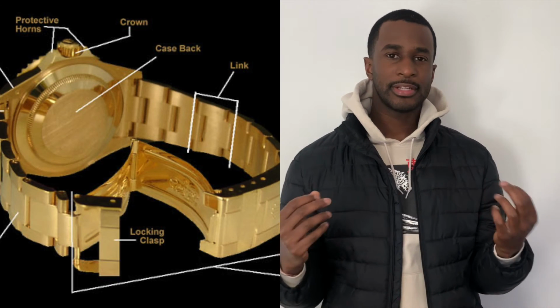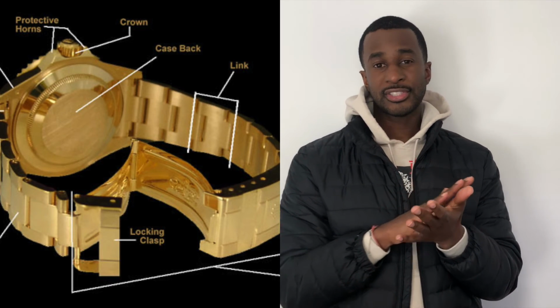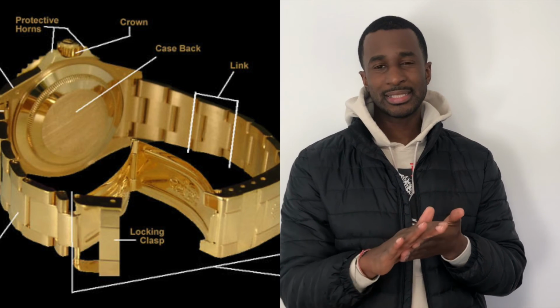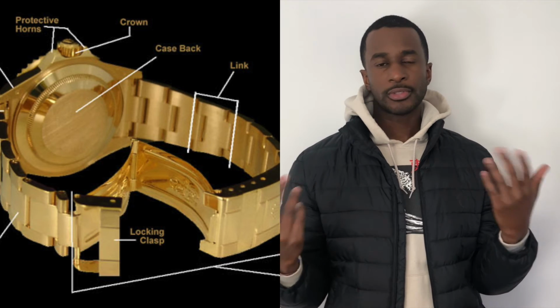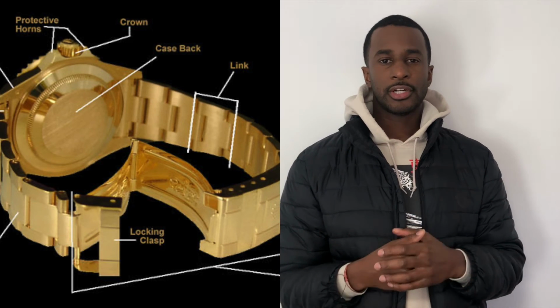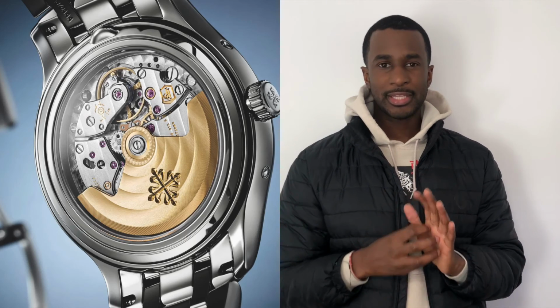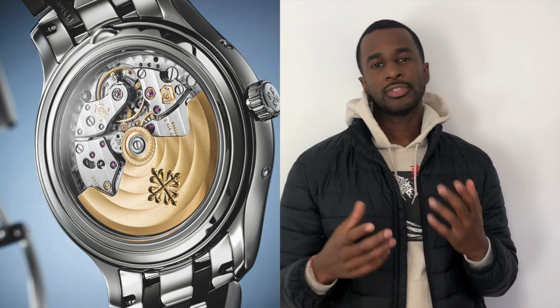Next, what we're going to refer to is the case back. Now, the case back on a watch, most Rolex watches are solid material. So it's solid stainless steel or precious metal, gold, yellow gold, platinum, titanium, whatever. But on other watches, they have a display case where it's glass. I can appreciate a display case where you can actually see the movement.